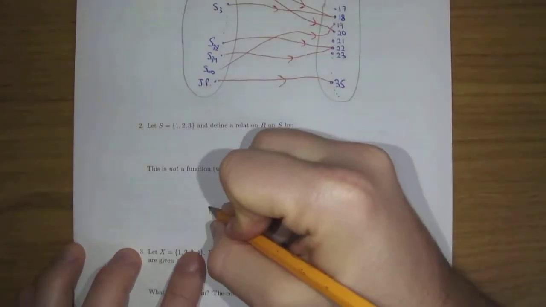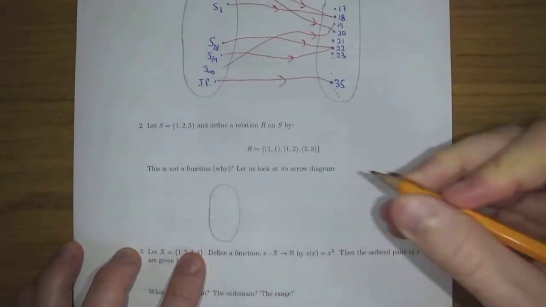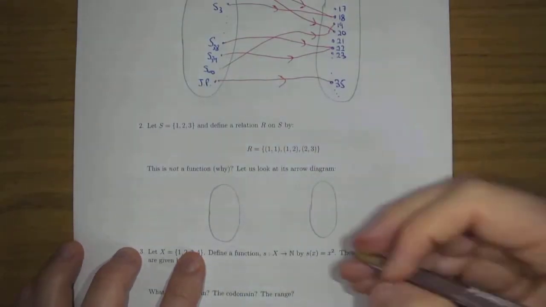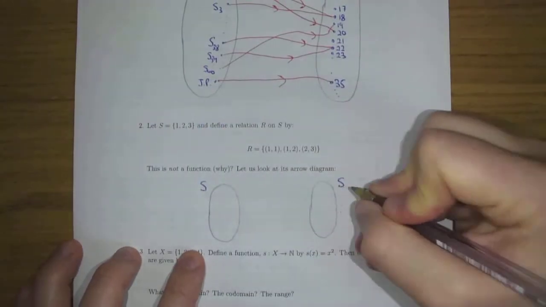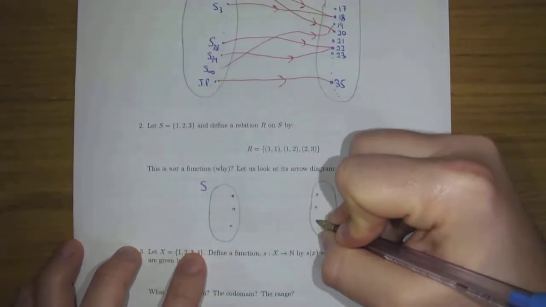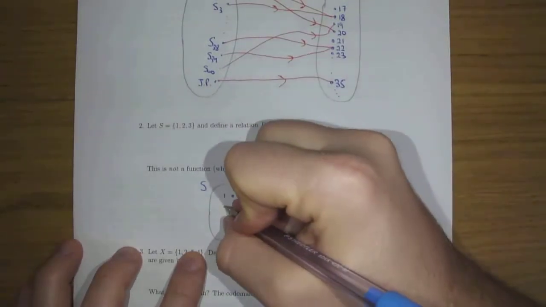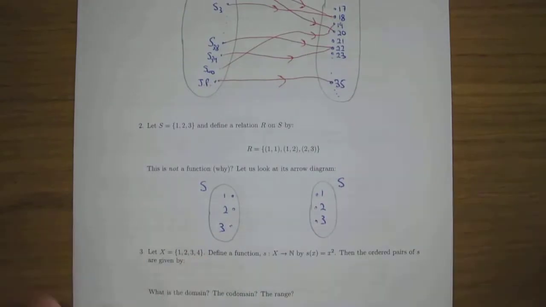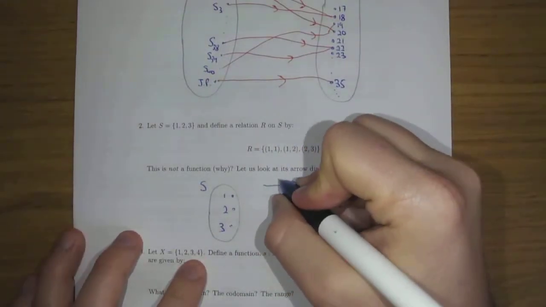So let's draw an arrow diagram. Here's the set S containing 1, 2, 3. I want to get good labels on these: 1, 2, 3, and 1, 2, 3. And this is what we're calling R, so we'll draw it there.